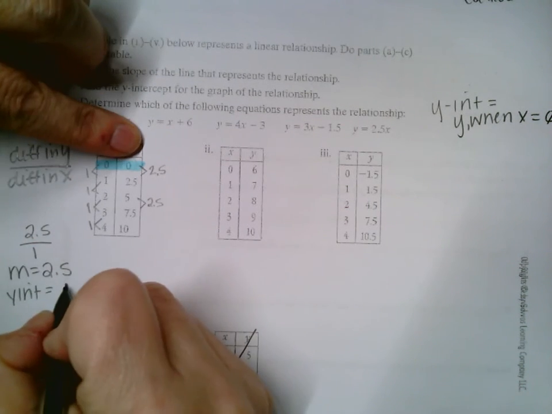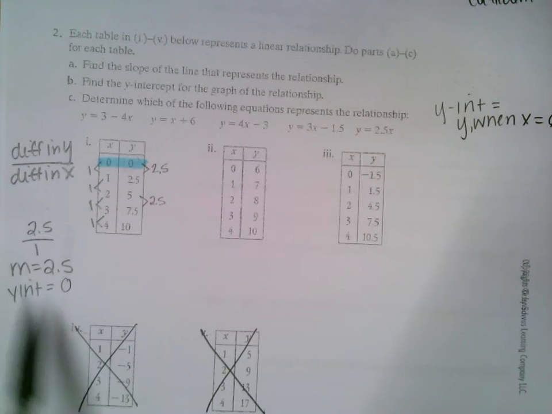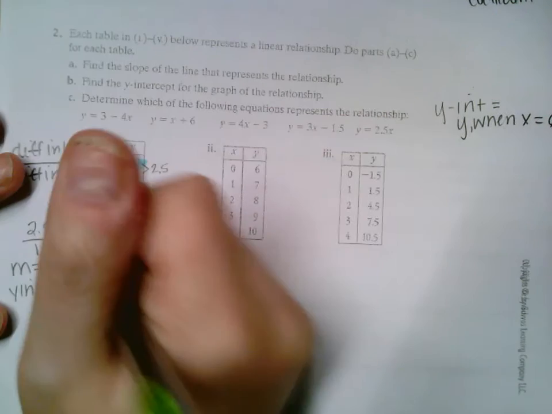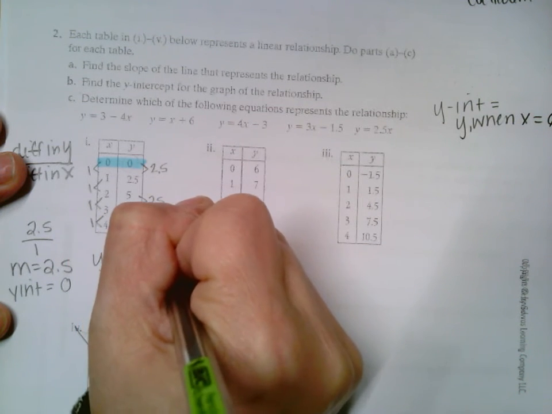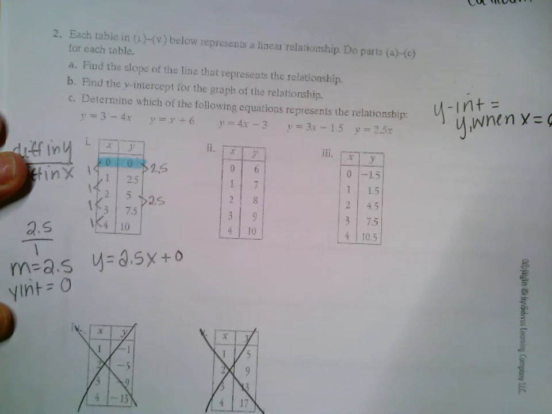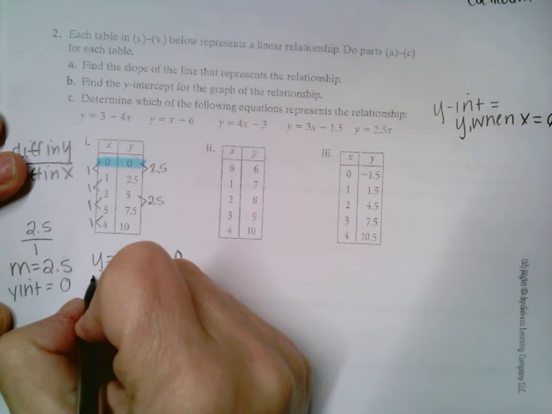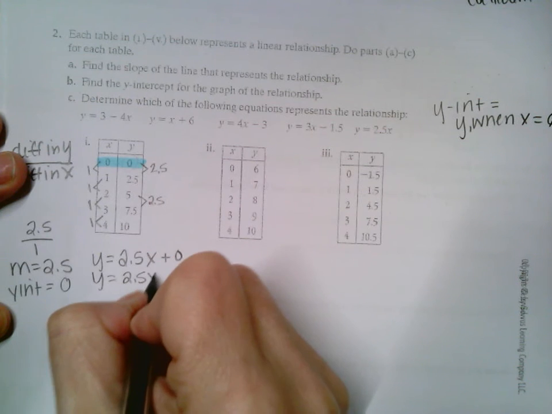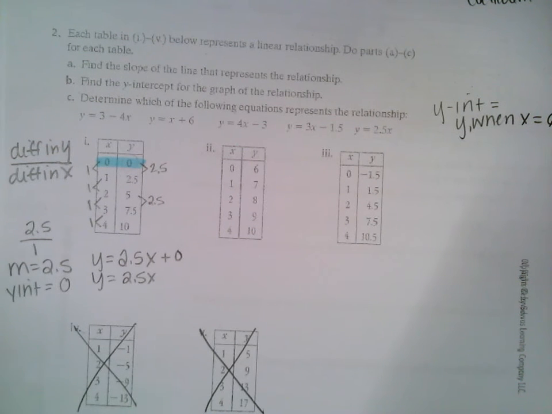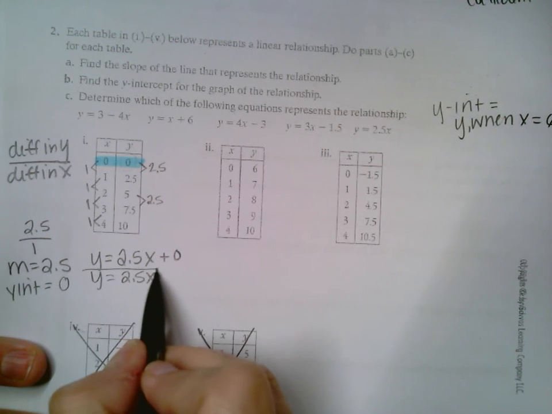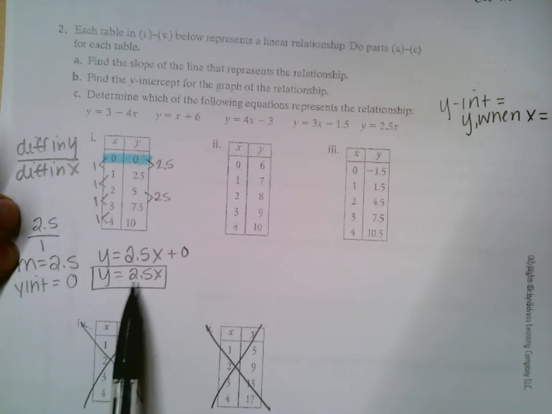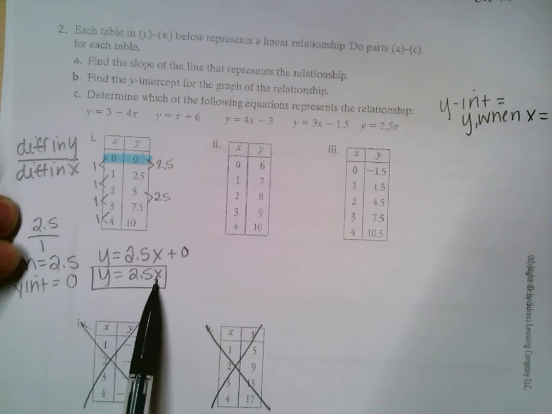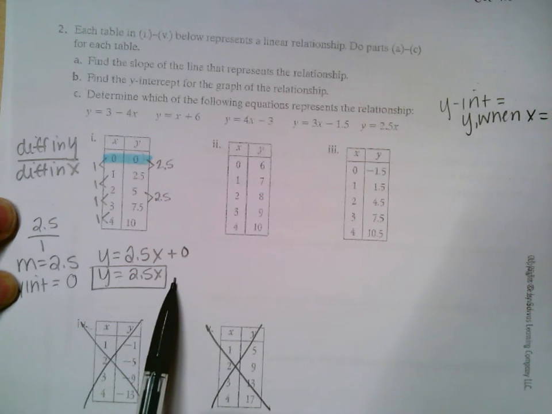So my y-intercept equals 0. Well, now I have my m and my b. So y equals 2.5x plus 0. Well, y equals 2.5x is the same thing as y equals 2.5x plus 0. All I'm doing is I'm saying y equals my slope times x plus my b, or my y-intercept.